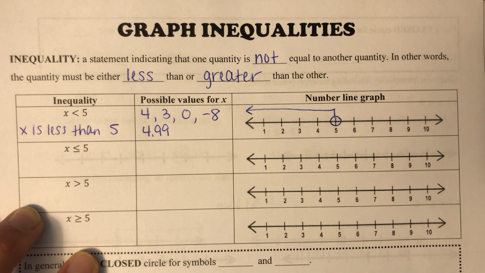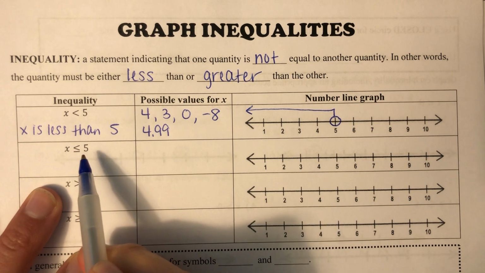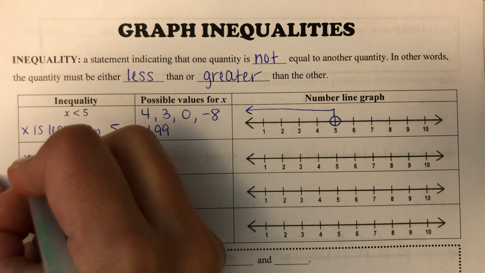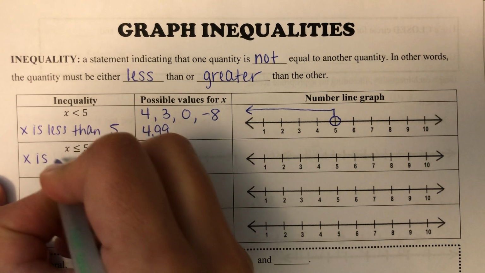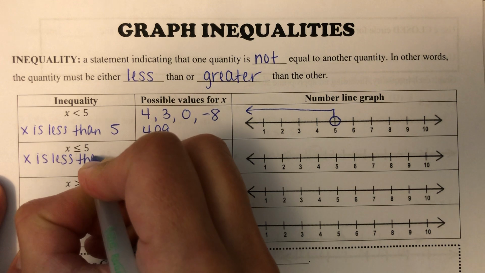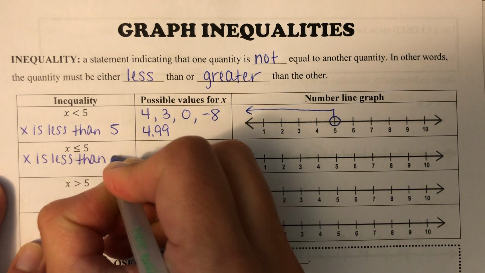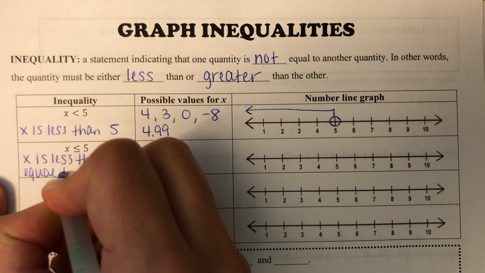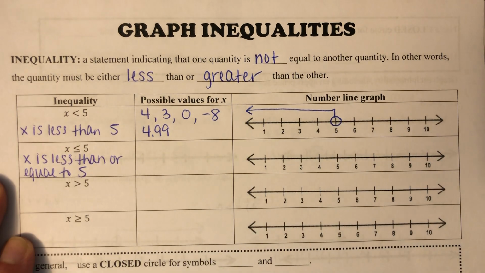All right, the next one, the symbol looks similar, but there's this extra little line. So it still is less than, but that little sign means now or equal to 5. Less than or equal to.